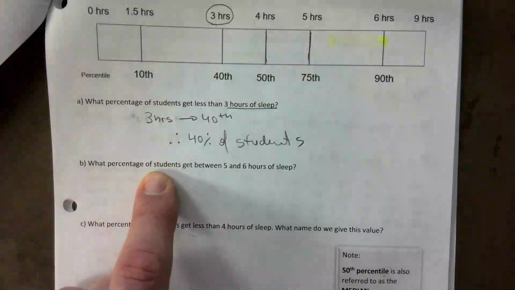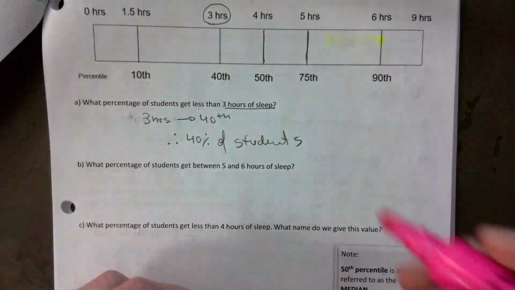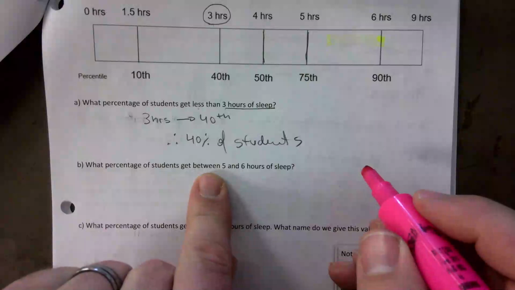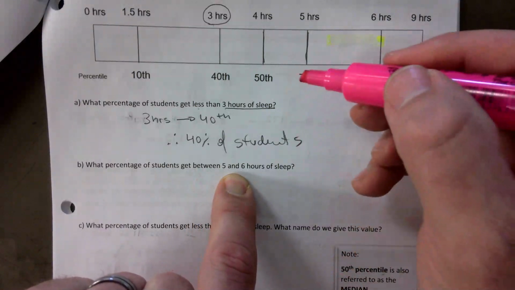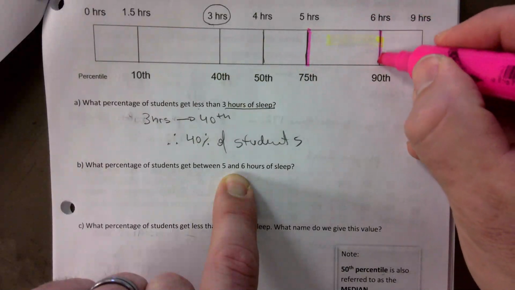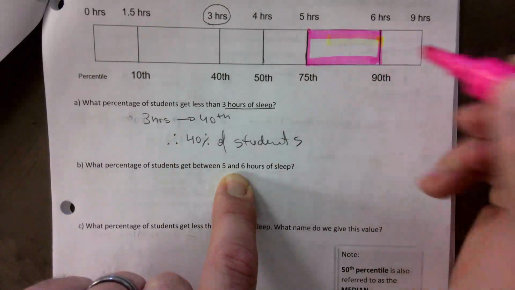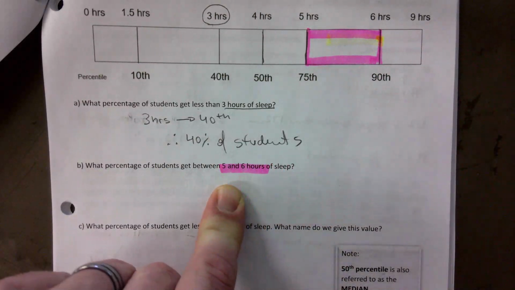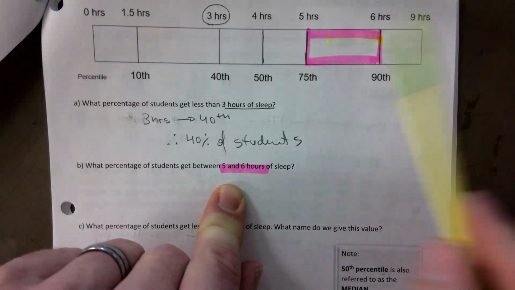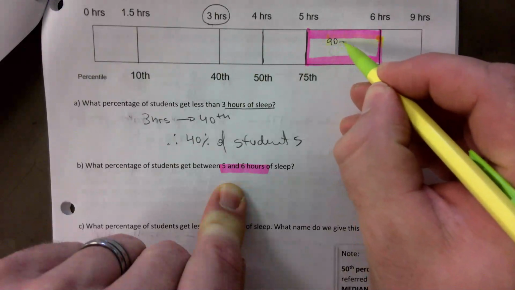What percentage of students get between 5 and 6 hours of sleep? Between, we never did that. We only did below, right? Well, thanks to this chart, you can do both. Between 5 and 6 hours, that's this chunk right here. What percentage goes in here, folks? I'm just going to go 90 minus 75.